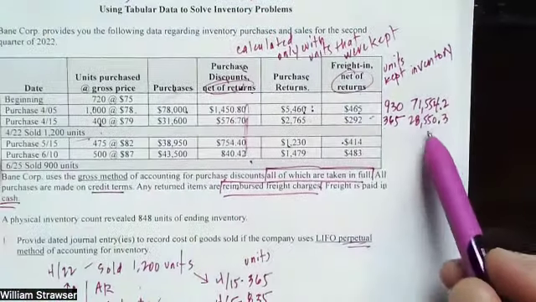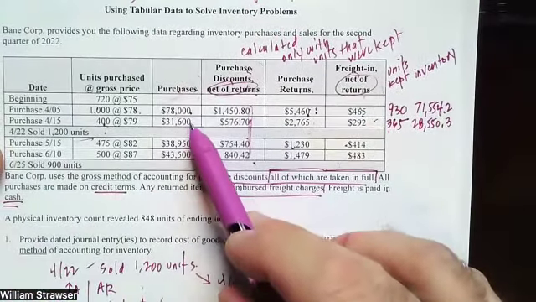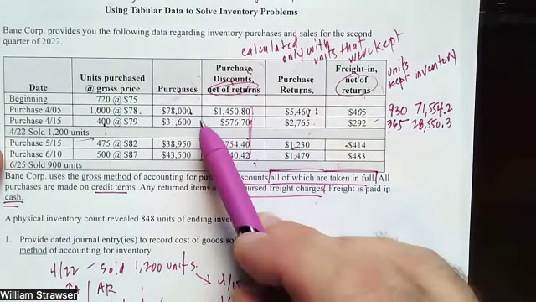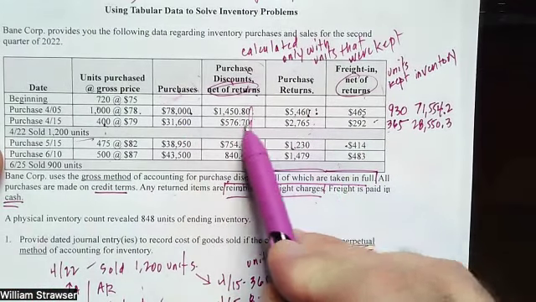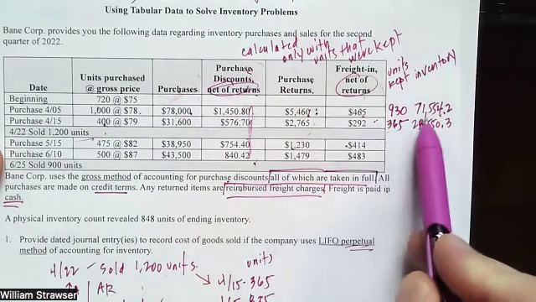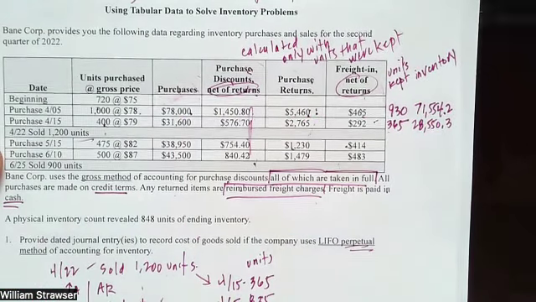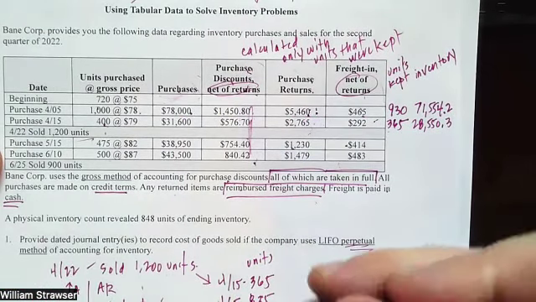All right, so that's just the total value that would have been debited to inventory from those four transactions respectively. Well, that doesn't help me with the price per unit.